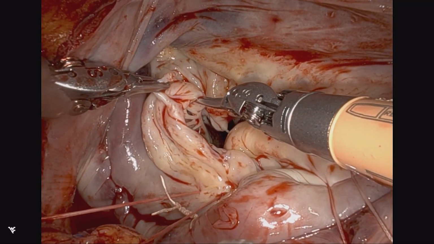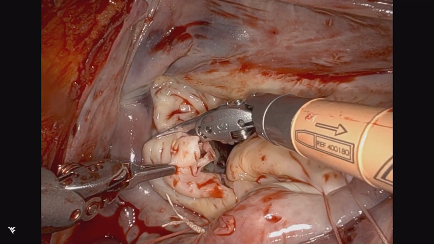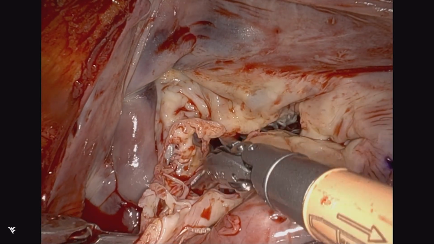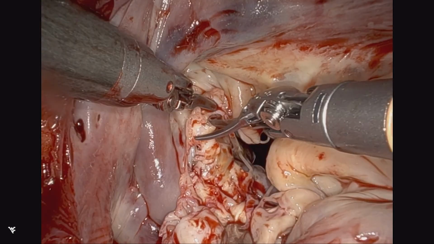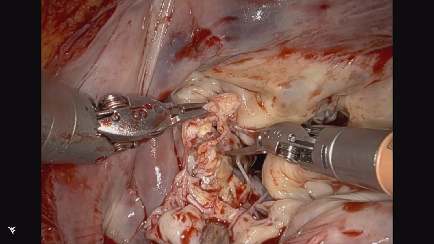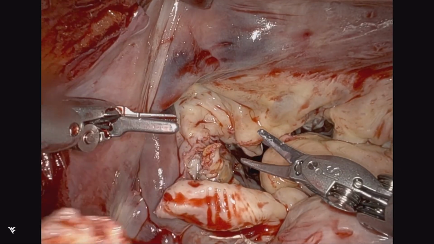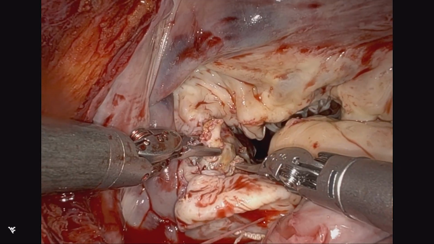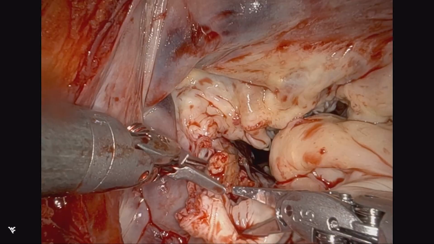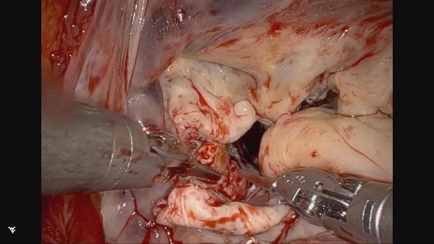So the valve has some myxomatous change, but the mechanism is predominantly MAC. And it's due to this large spicule. It's almost like a diving board that's propping up the mitral valve. First step is to remove any damaged leaflet tissue, as was noted there, and begin to debride this large spicule. We have a suction aspirator that can help suck up any debris.